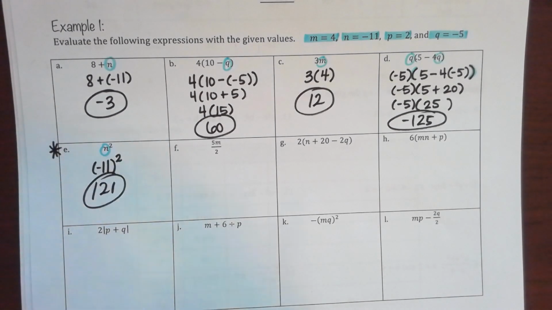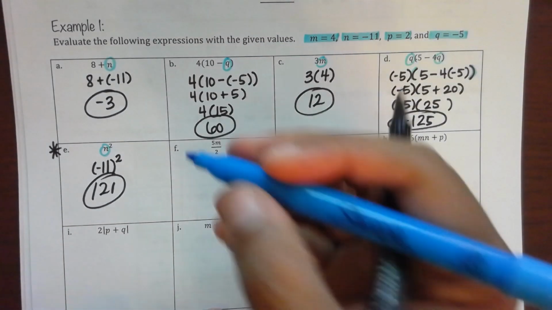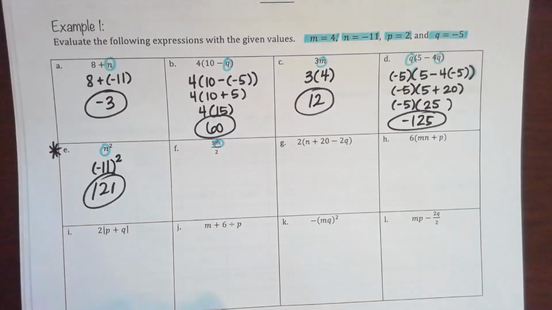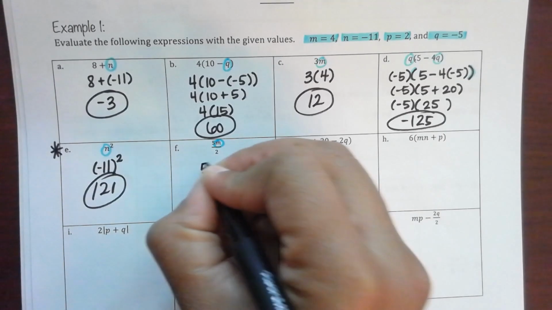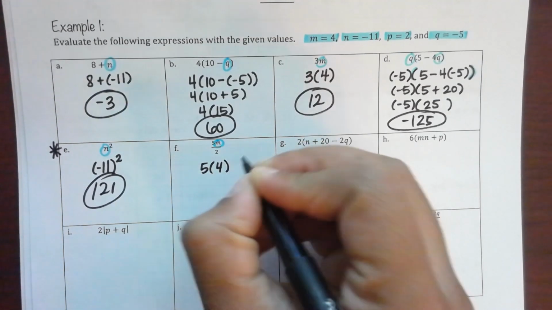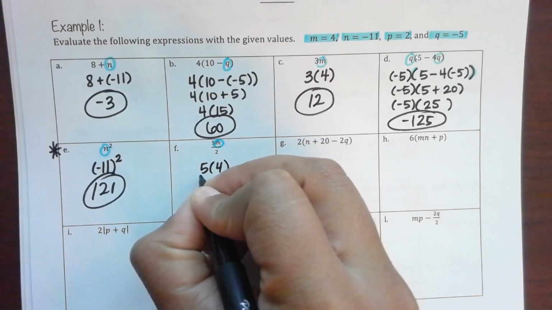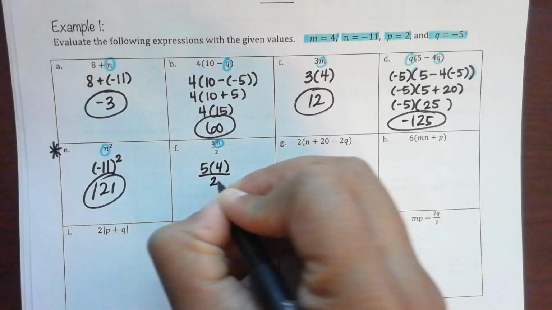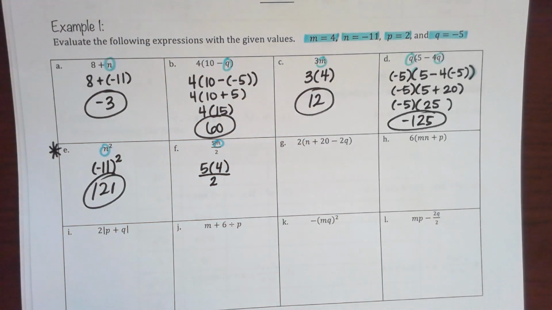Looking at F, I have 5m divided by 2. 5m divided by 2. What variable am I using? M. So how would I rewrite this? 5 parentheses 4 parentheses, then divided by 2. There we go. Absolutely. What needs to happen first? 4 times 5. 4 times 5, 5 times 4, same thing, right? So typing in 5 times 4, if you don't know it, I'll tell you when.